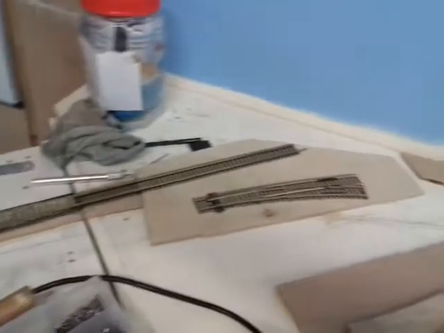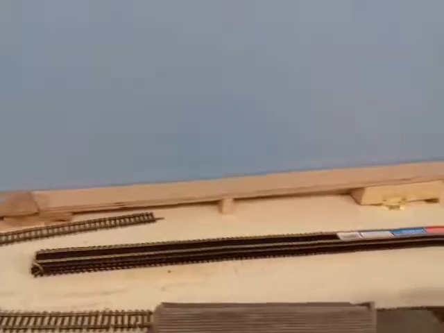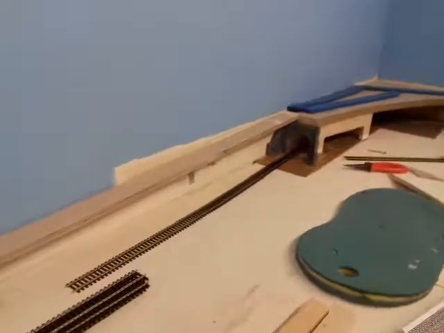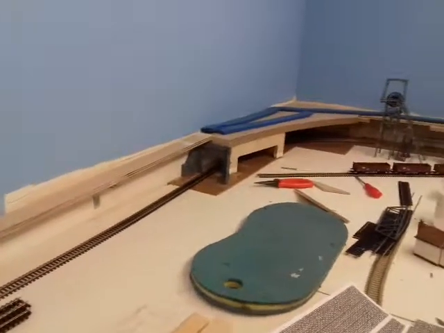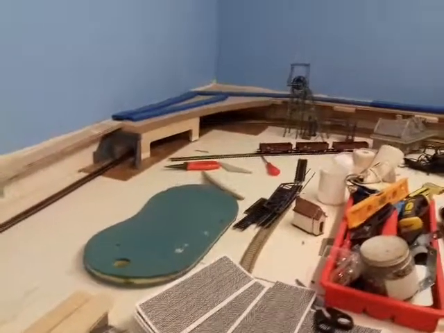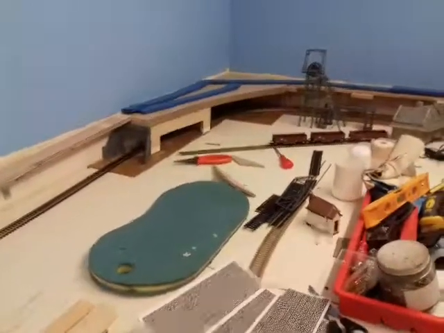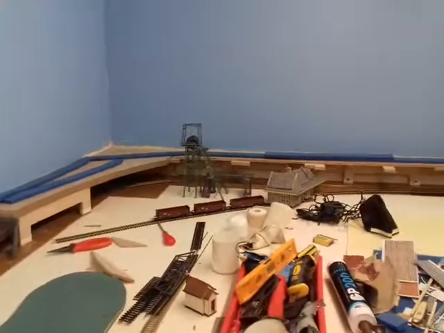And then the track continues up the other side. Like I said, a nice gradual incline, and it goes up to another tunnel, which you can see, and that's going to be encased in a hill, so you're not going to see that track back there.